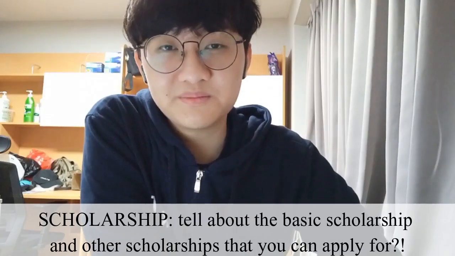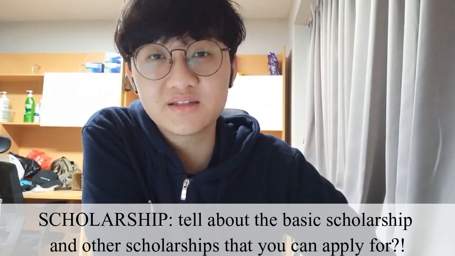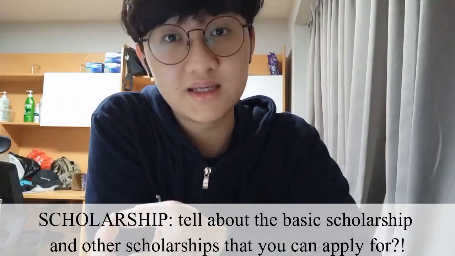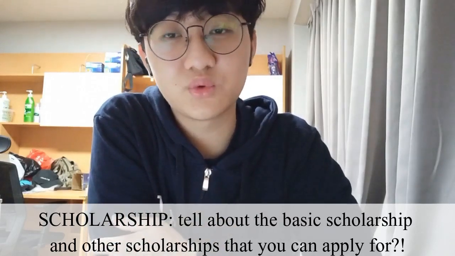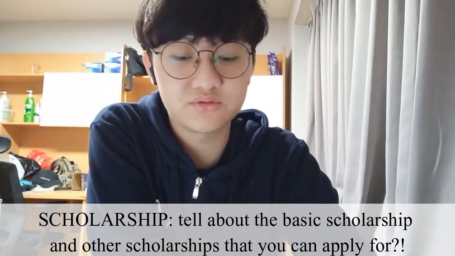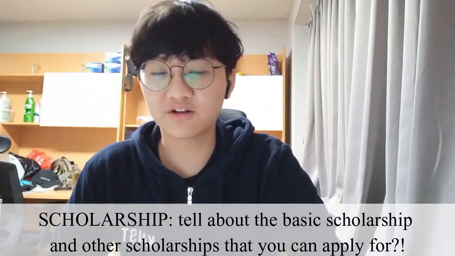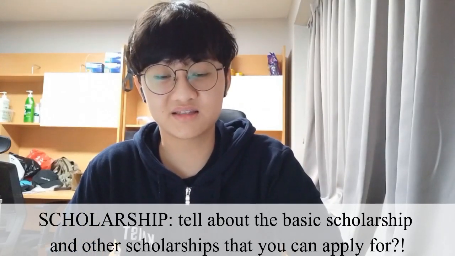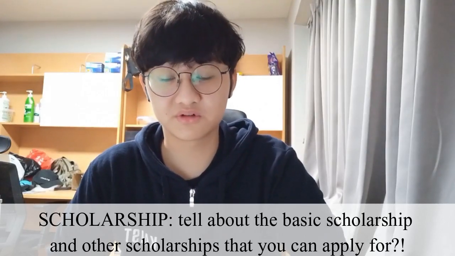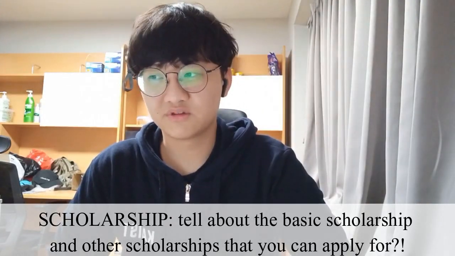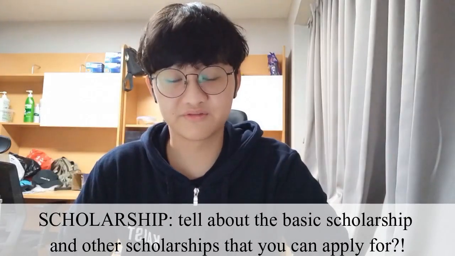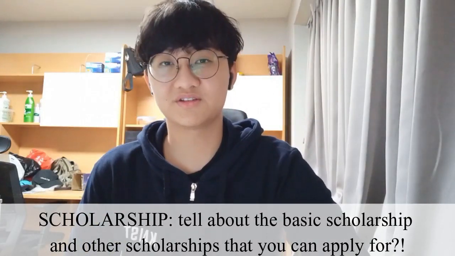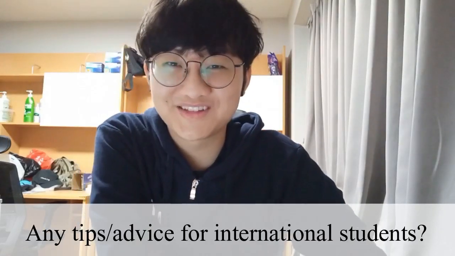So, basic scholarship: if you apply directly through KAIST, there is the KAIST scholarship that will give you full tuition fee and 350,000 won per month, which is around $350 US. You can also apply for a working scholarship. If you work in some institutions inside KAIST, you can get an additional scholarship, or there's also the KAI Plus scholarship from the wives of the professors in KAIST. You can also apply for that. And there are still lots of other opportunities, so don't worry about scholarship. Apply as much as you can.